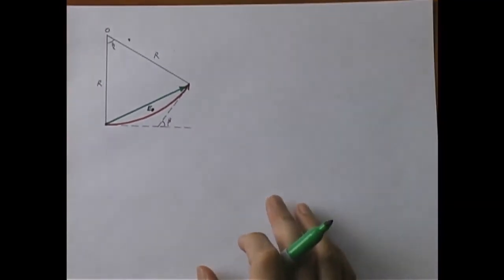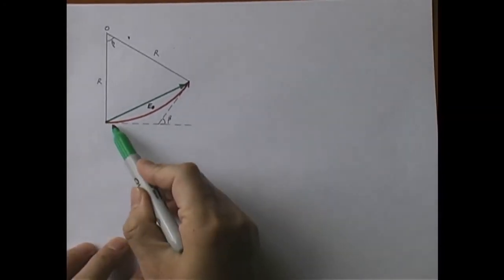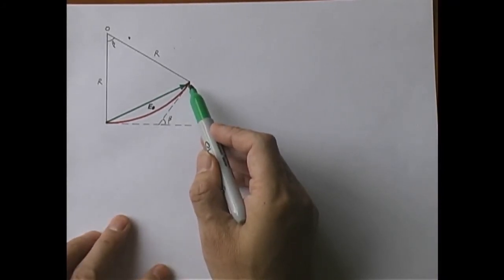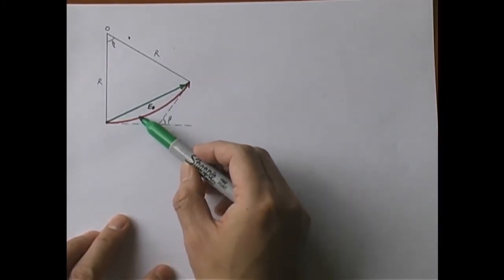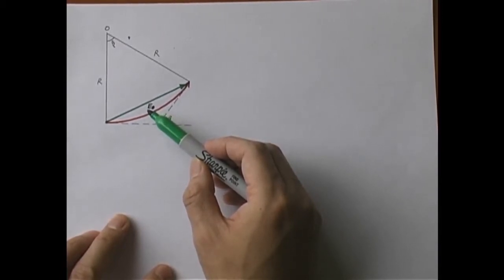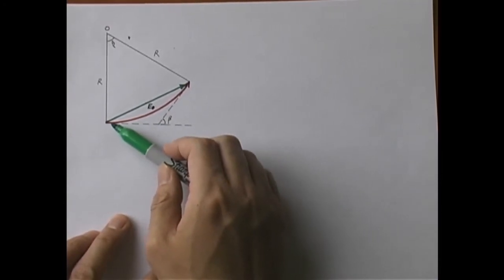What I have here is a diagram. This red curve here is part of a circle. It represents the sum of all these phasors, delta E1, delta E2, delta E3, and so on and so forth. Again, in the limit when the size delta E goes to 0, and when they turn through the same angle, you are not going to get a polygon anymore.